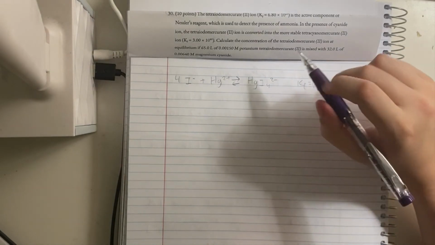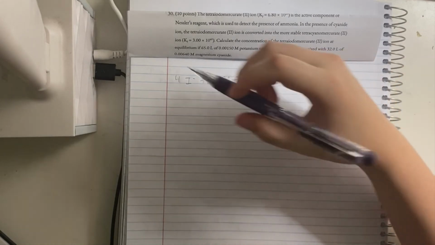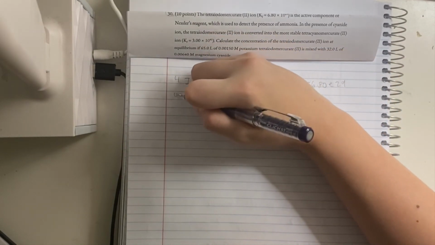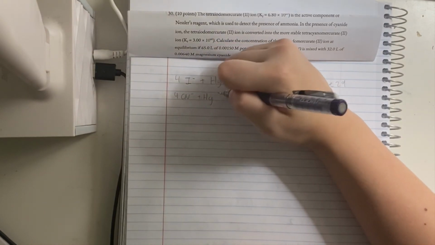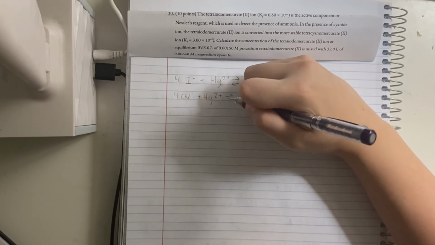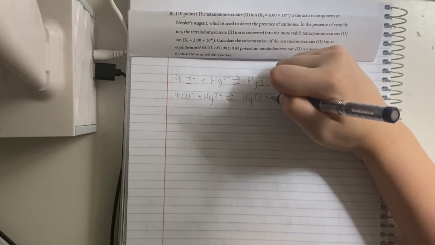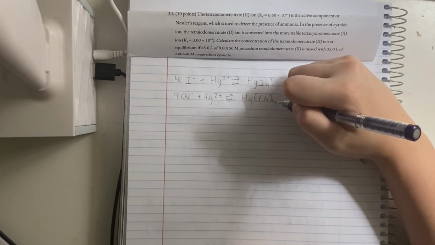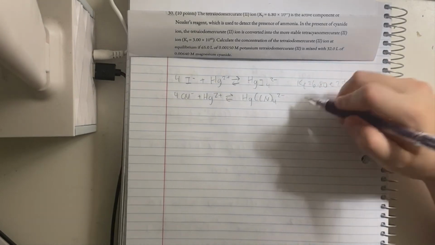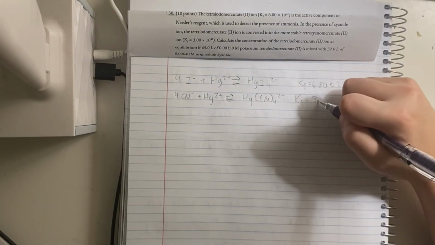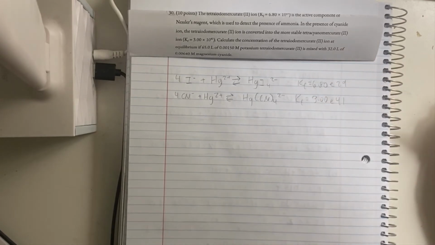And then now we have tetracyanomercury, which is really similar. So 4 CN minus plus Hg2 plus will give us this ion, and that will give us a Kf of 3 e41. Okay, so now we have to move them around a little bit to get things to cancel out.